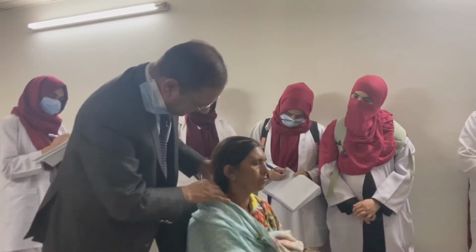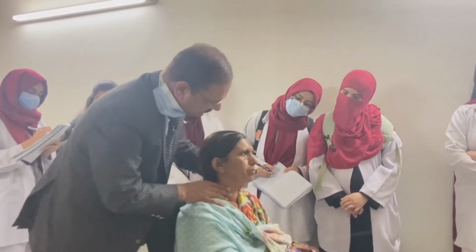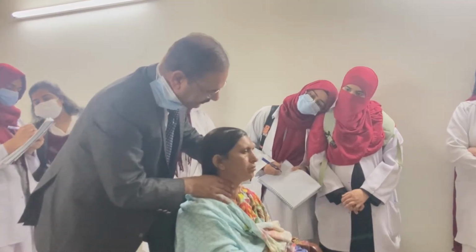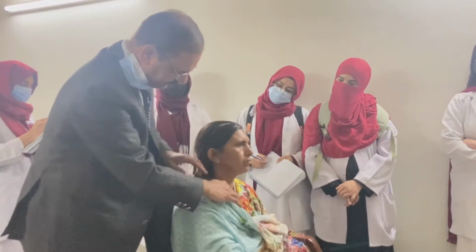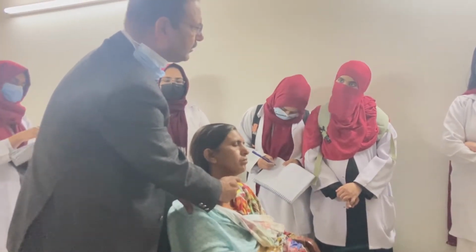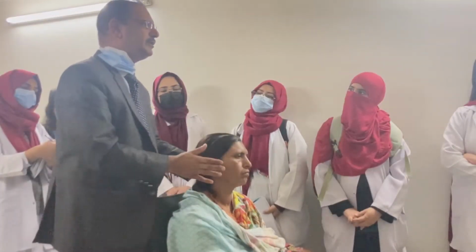temperature, tenderness, breathing. So tenderness. I'm looking at the face of the patient while palpating it. So there's no tenderness. Number 2, temperature. Temperature first normal skin, then on the lump. So it is similar to normal skin. Number 3, skin. Now examine the lump.